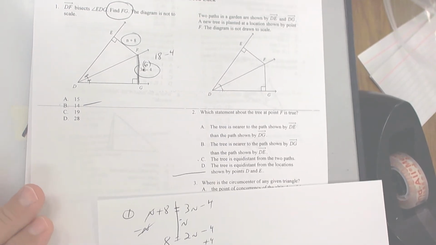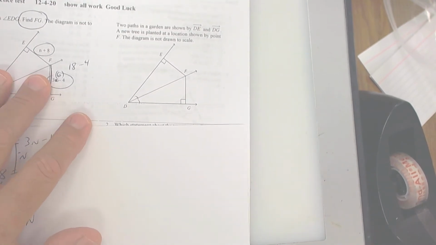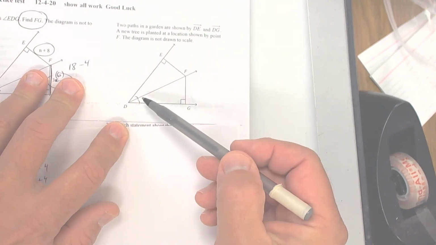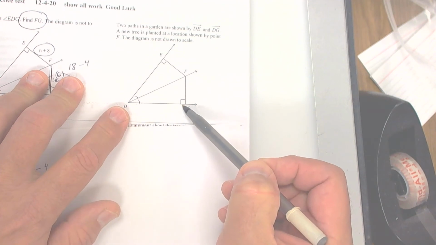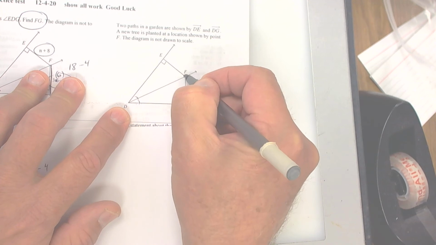Number 2, let's take a look here. Two paths in the garden are shown. So you have DE and you have DG. A tree is planted at the location shown at point F. So here's your tree.